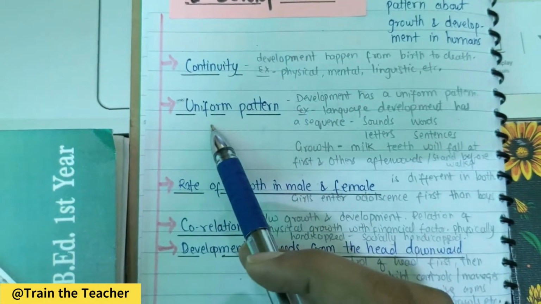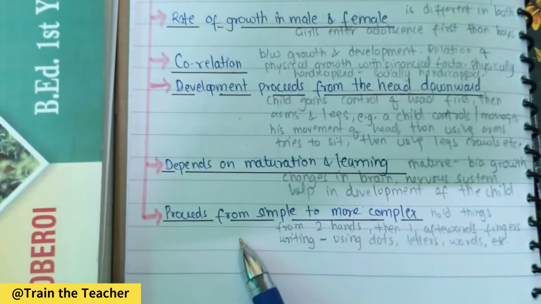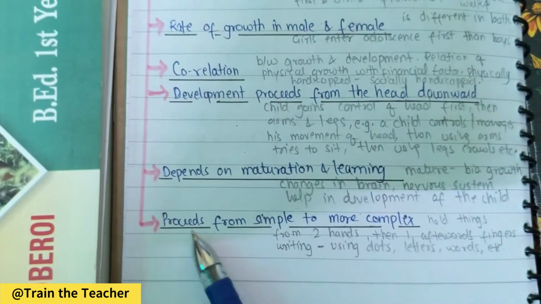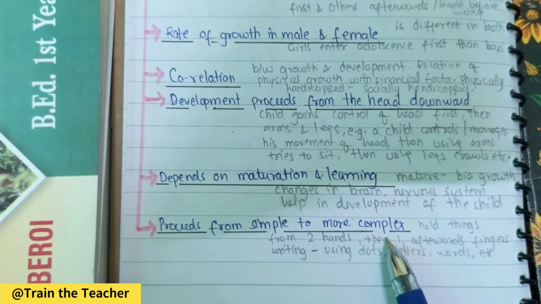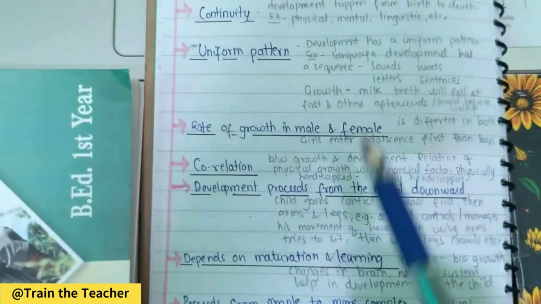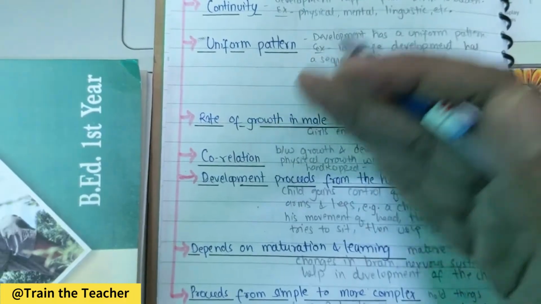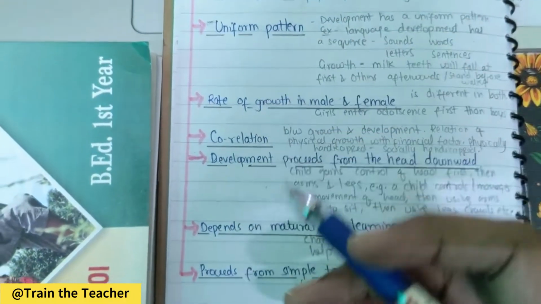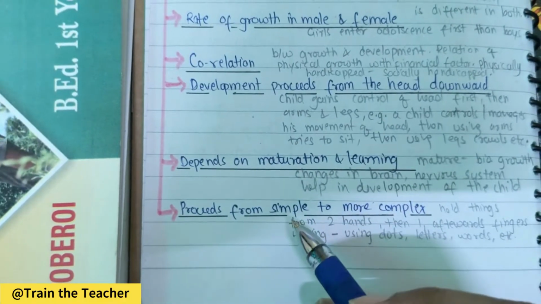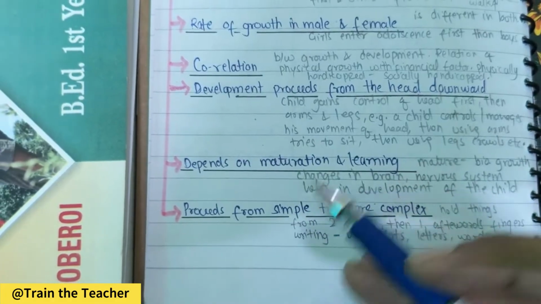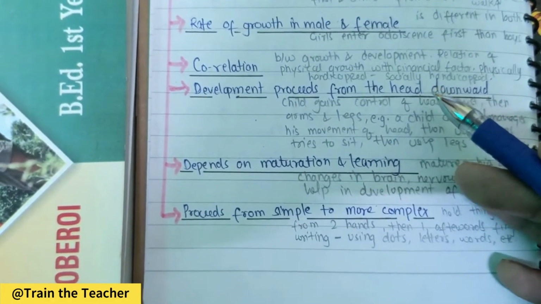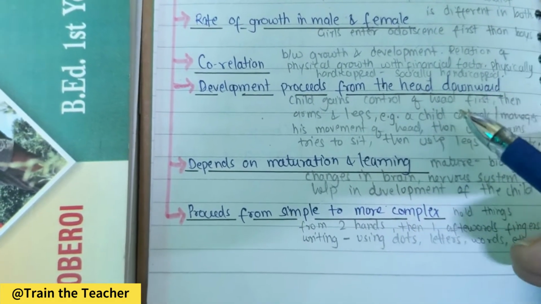Now, similar to this principle, we have this one, that development proceeds from simple to more complex. ओके जैसे अभी मैंने आपको एग्जांपल्स दिया लैंग्वेज लर्निंग का, फ्रॉम साउंड्स टू लेटर्स टू वर्ड्स एंड देन टू सेंटेंसेस. सो अगेन, जो हमारा डेवलपमेंट होता है वो सिंपल से शुरू होता है और कॉम्प्लेक्स होता जाता है. एंड दैट्स हाउ वी लर्न टू डील विद द कॉम्प्लेक्स थिंग्स.